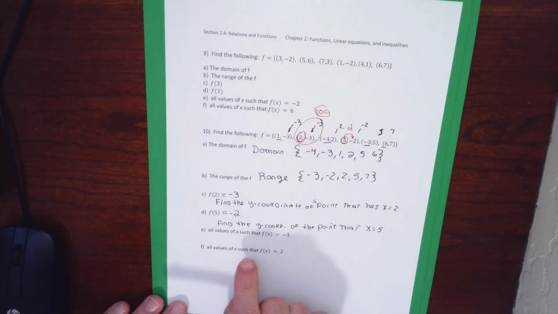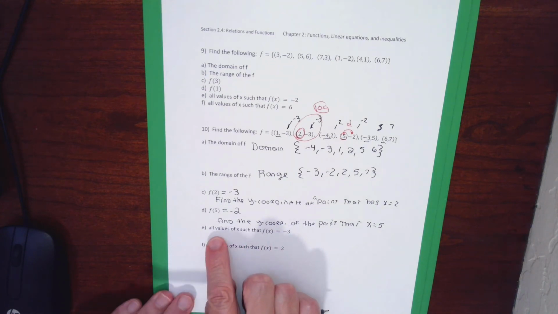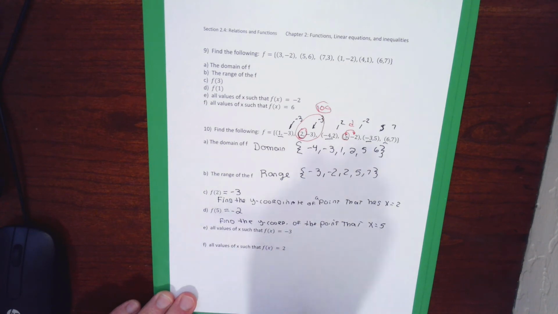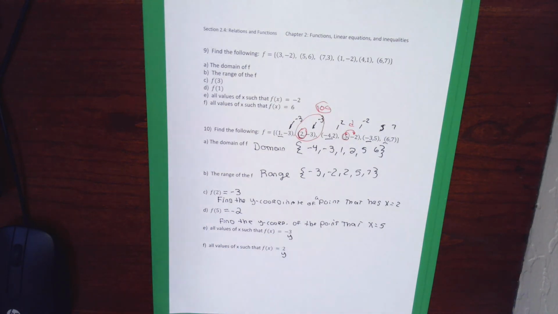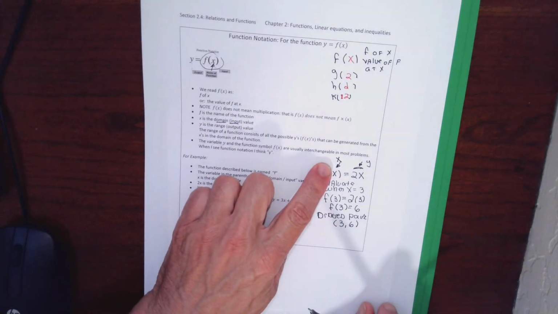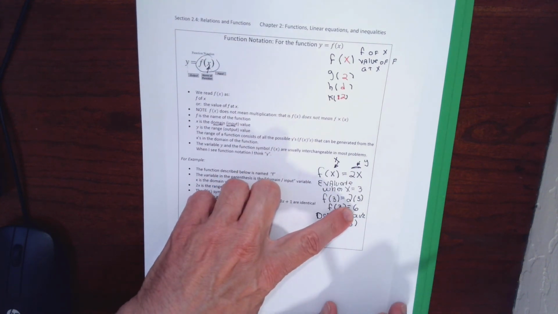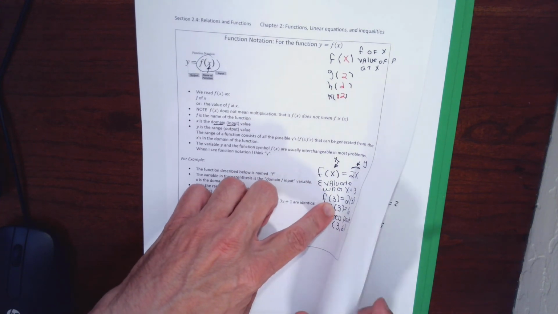The next two questions are the reverse of this. It's asking me in part E to find all values of x such that f of x is equal to negative 3. Real specifically, numbers to the right of the equal sign in function notation are y's. When I did my last little scribble problem and I plugged 3 in and got 6 out, the 3 was an x, the 6 was a y. Numbers inside function notation's parentheses are x's.